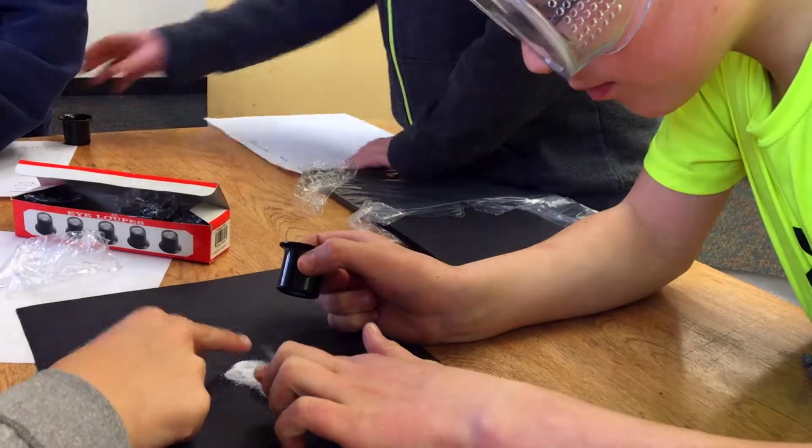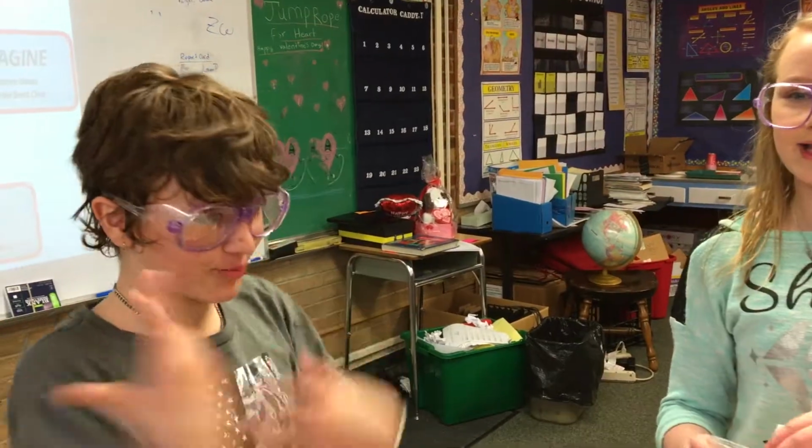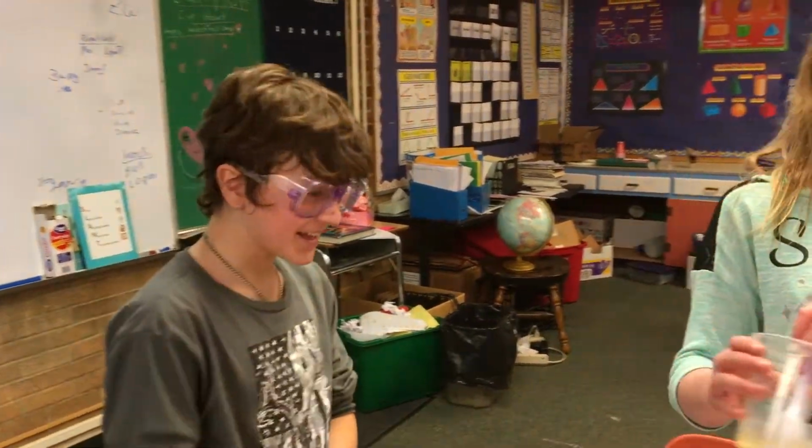They love that part. Specific to grade level, these STEM units are very engaging for students, and so we highly recommend incorporating them into your classroom.